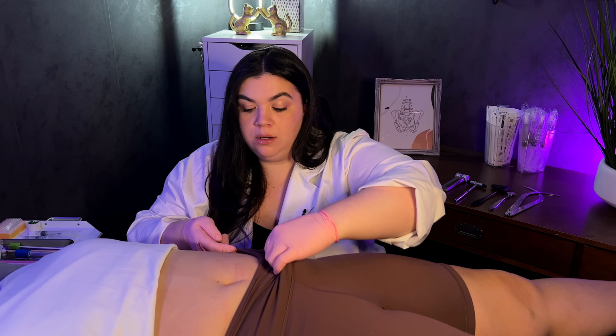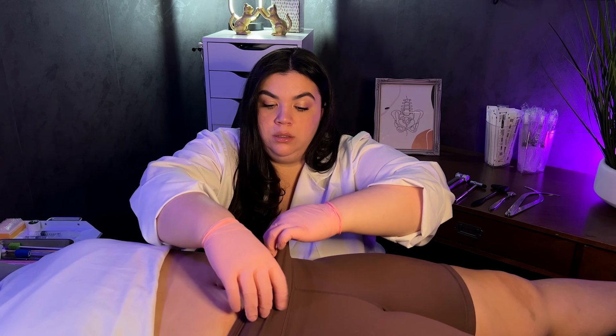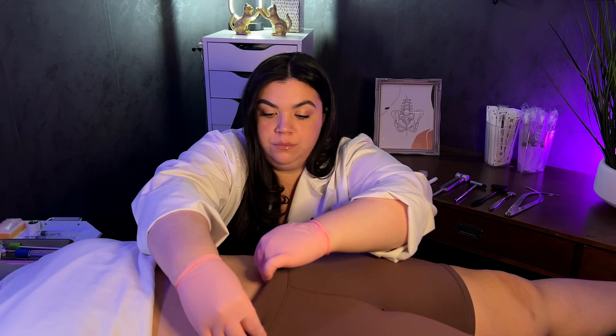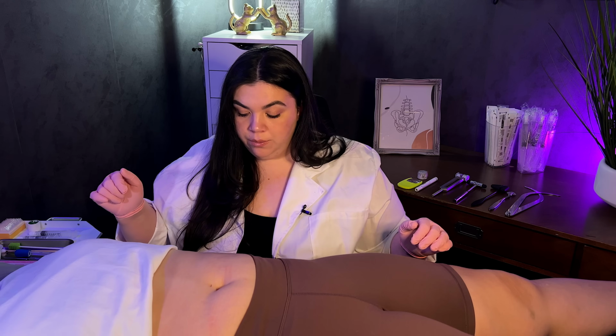So I'm just going to pull them down slightly and then tuck the very front portion underneath. And that is perfect there. That gives me really great visualization of the area. So I'm going to go ahead and begin with your examination, okay?